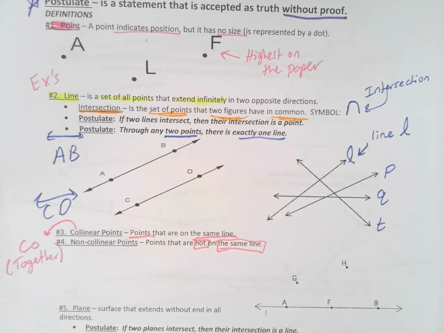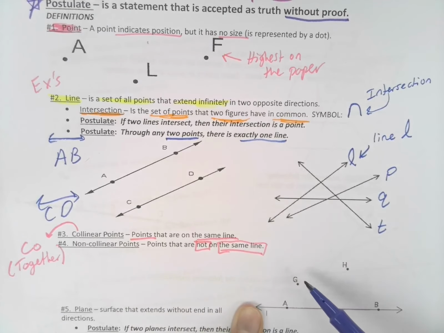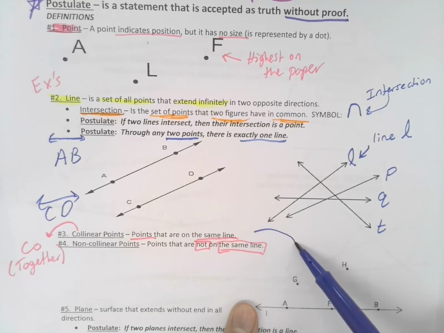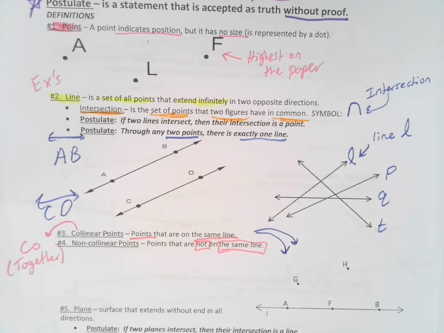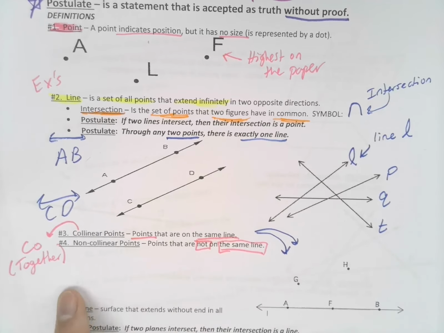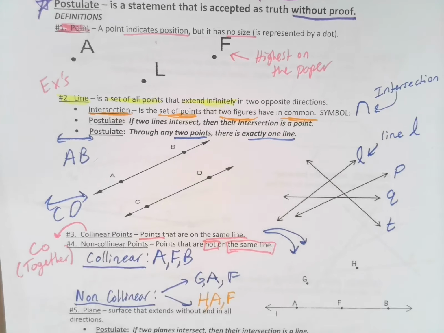So what I'm going to have you guys do is list which points on this graph right down here you would say are collinear and which points you would say are non-collinear. So take a moment. You can list them out here with collinear and list them out here with non-collinear. You can go ahead and pause the video and give it a shot.